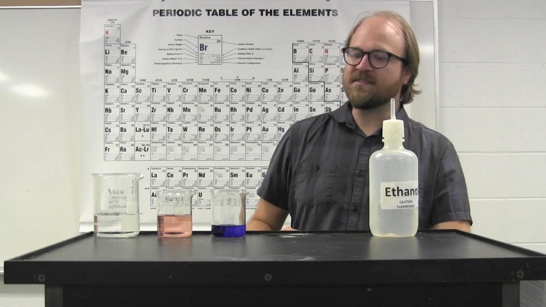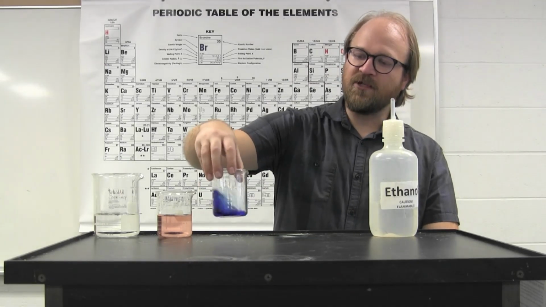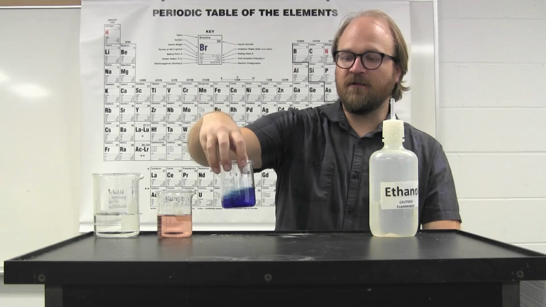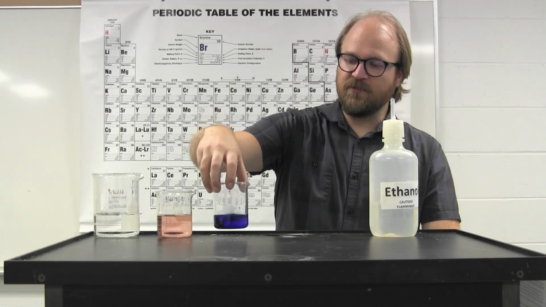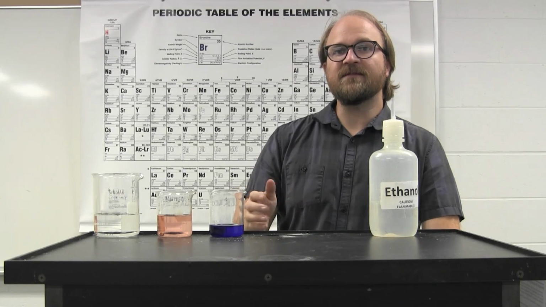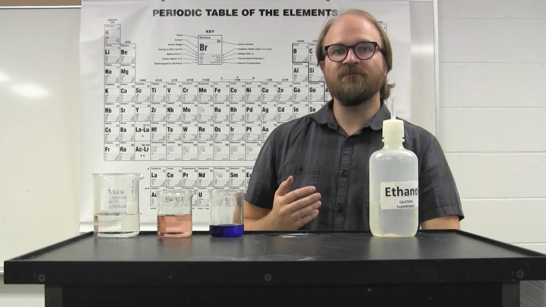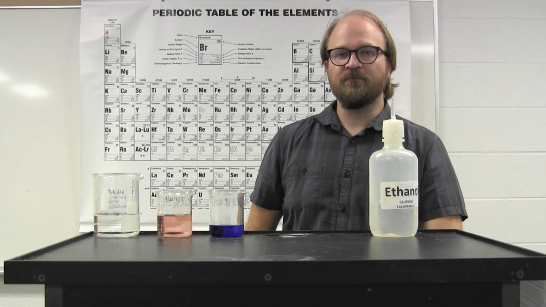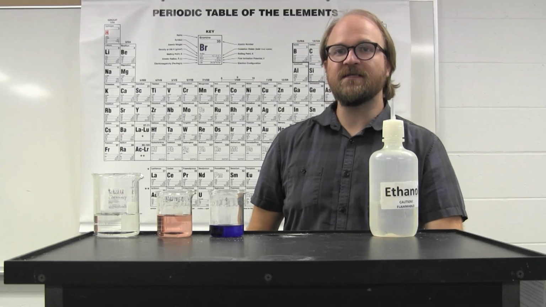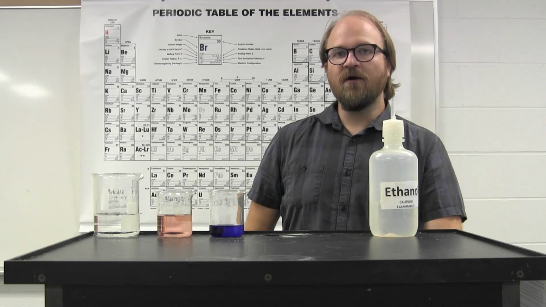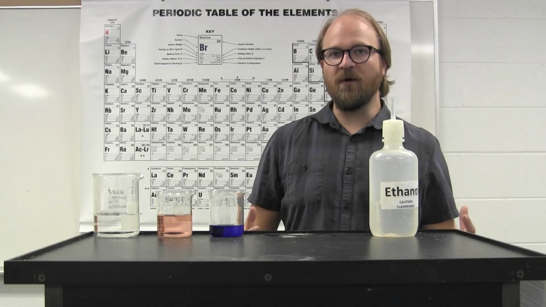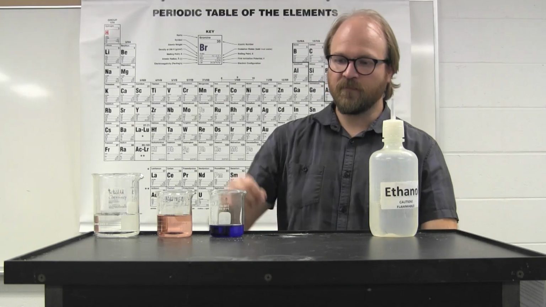The experiment itself involves the preparation of a cobalt chloride solution in ethanol. That is an anhydrous solution. The only water present is that which is brought over from the solid compound. Cobalt chloride hexahydrate has 6 molecules of water for every 1 molecule of the cobalt chloride.